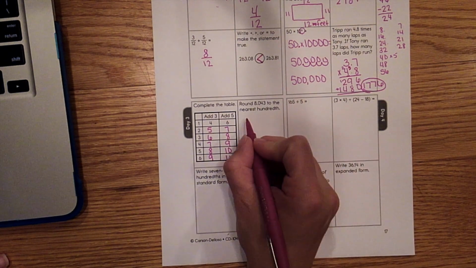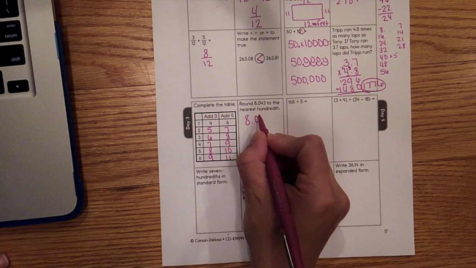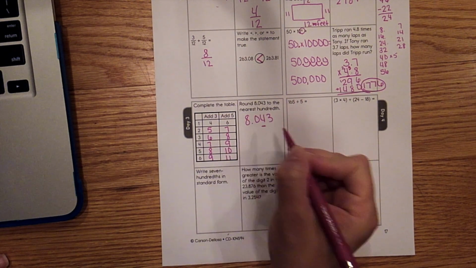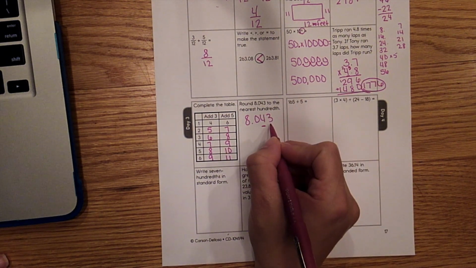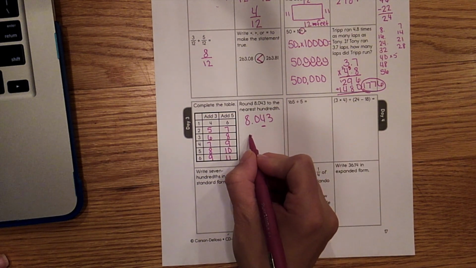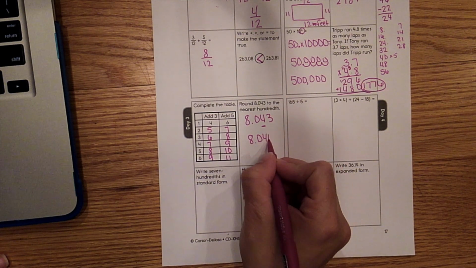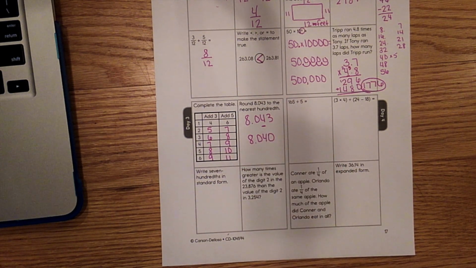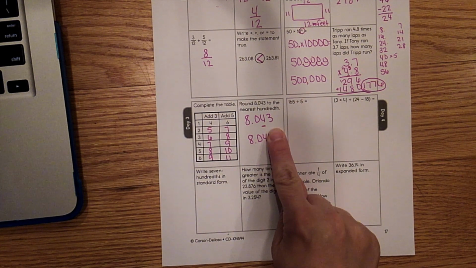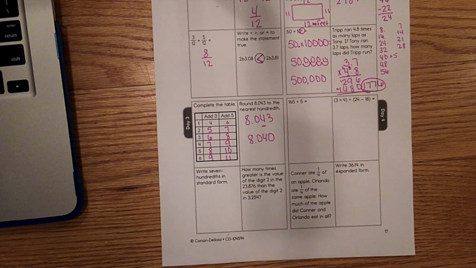Round to the nearest hundredth. I'm going to rewrite that number nice and big. I'm going to underline my hundredth spot. That tells me to look at the 3. The 3 is less than 5, so the 4 is going to stay the same. Everything in front of it's going to stay the same. The 3 can become a 0, or you could not write it at all. 8 and 40 thousandths, or 8 and 4 hundredths, same number.